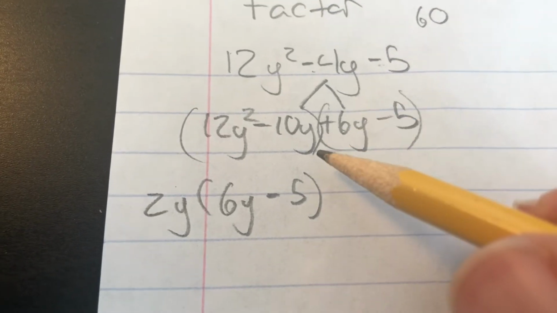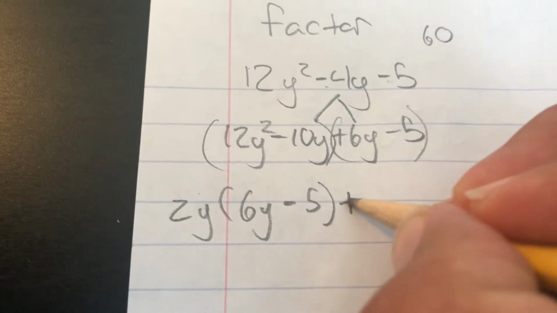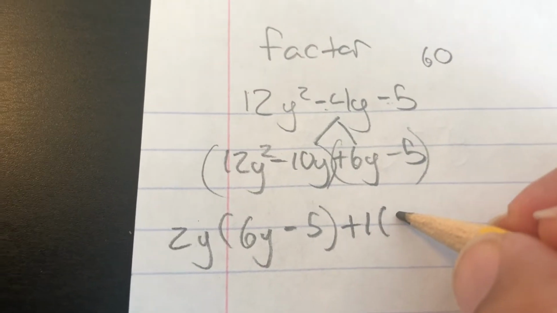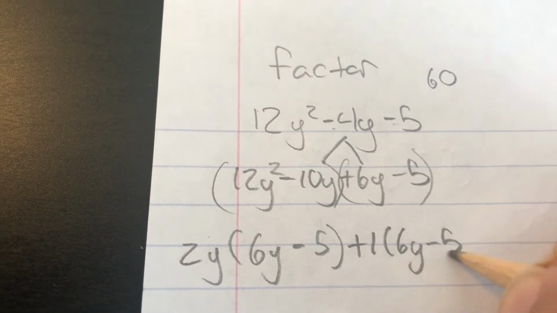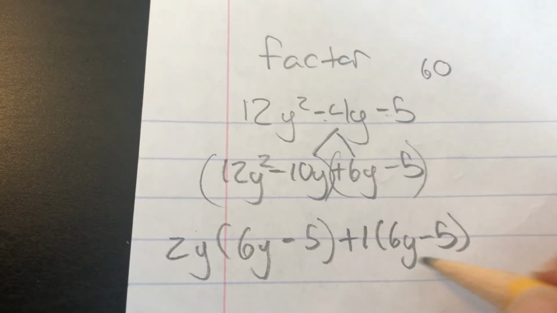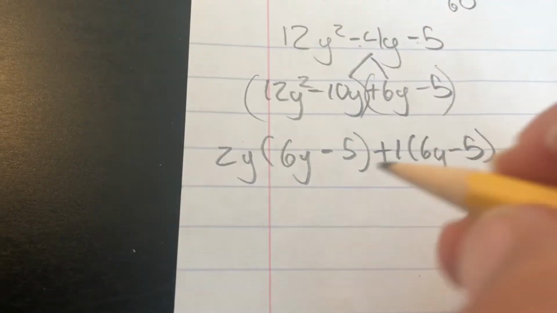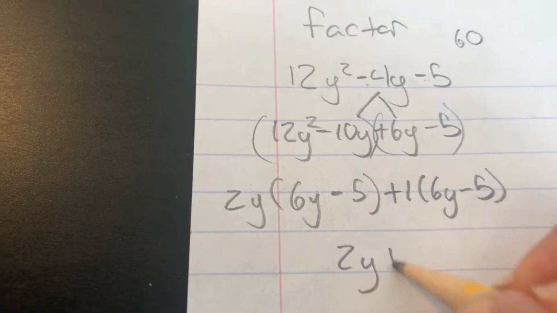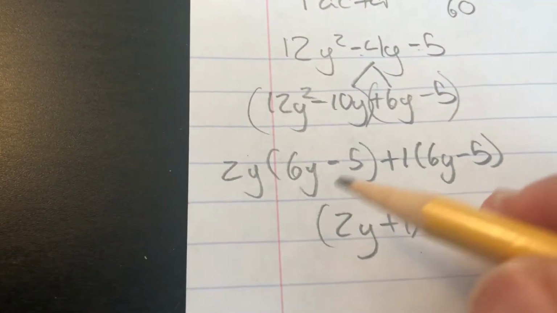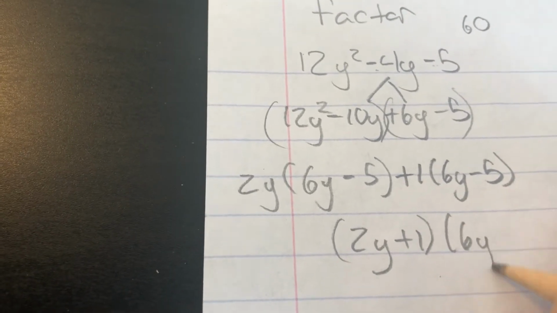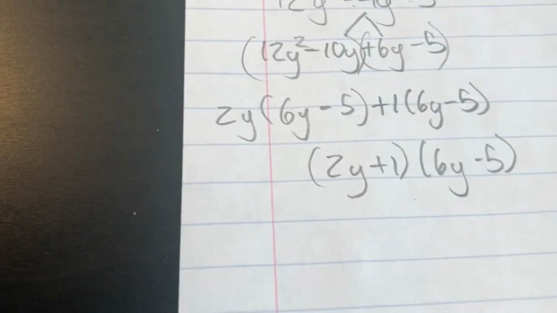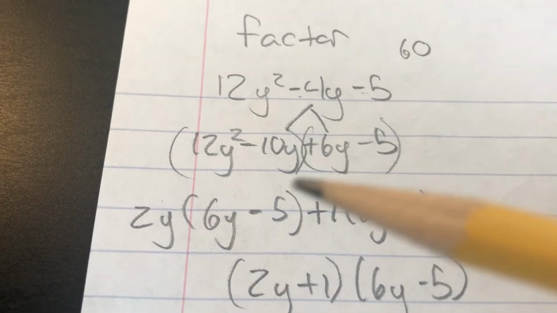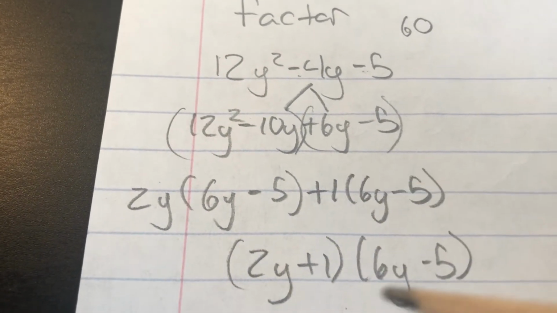But I do have to take something out, so I'm just going to take out a positive 1, because if I divide everything by positive 1, everything stays the same. So 6y minus 5. I took something out, and it stays exactly the same, which is what I wanted. So now our goal is to write everything that's outside the parentheses, 2y plus 1, and everything that's inside the parentheses, which is 6y minus 5. Again, the 1 step, then the 2 step, the 3, and then literally just write it, 4.